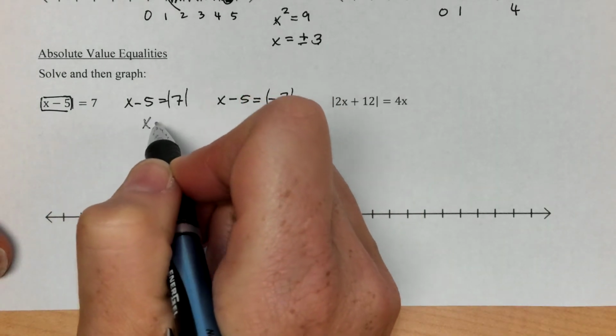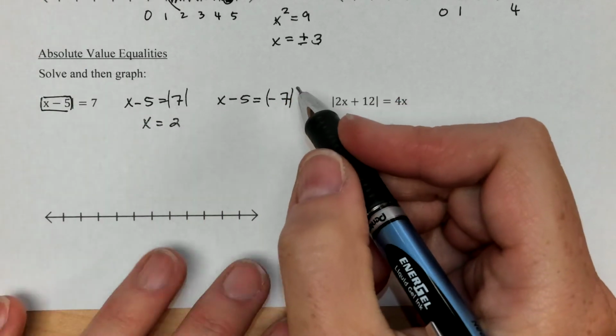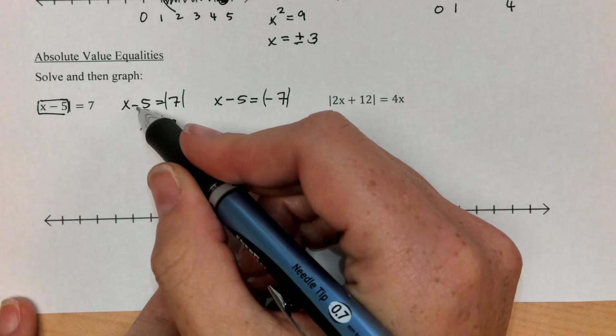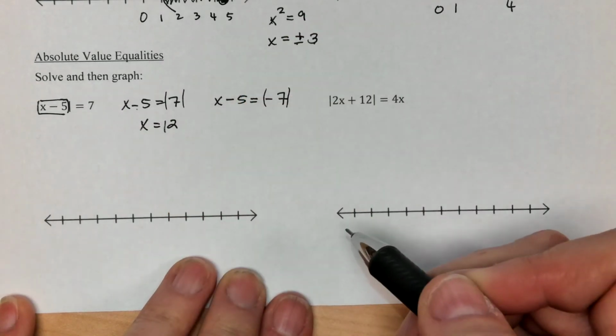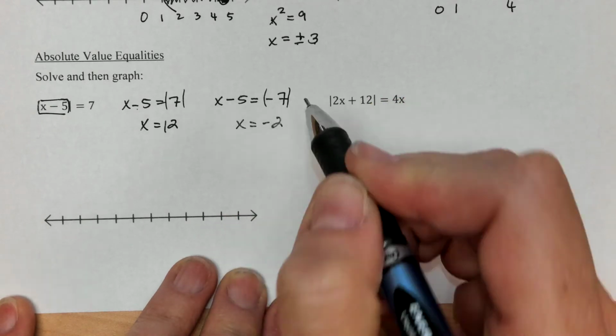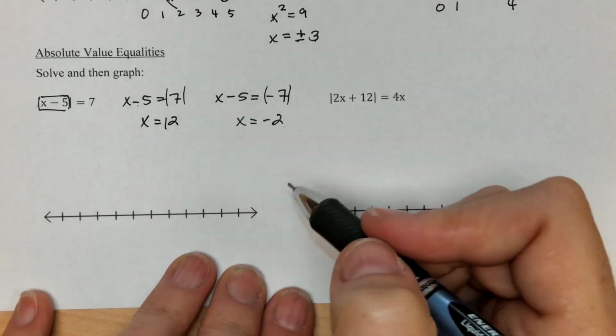So adding 5 here, you'll get 12. And then adding 5 here will get us -2. A little struggle there, I'm trying to do too many things at once.